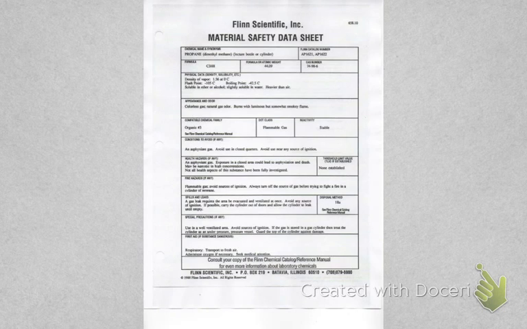Here we're looking at the material safety data sheet for propane, otherwise known as dimethylmethane. You can see that there's a lot of information on this sheet. First of all, at the top here, we see that it gives the name. If you look a little further down, it'll tell you the chemical composition, or the formula for propane, is C3H8.